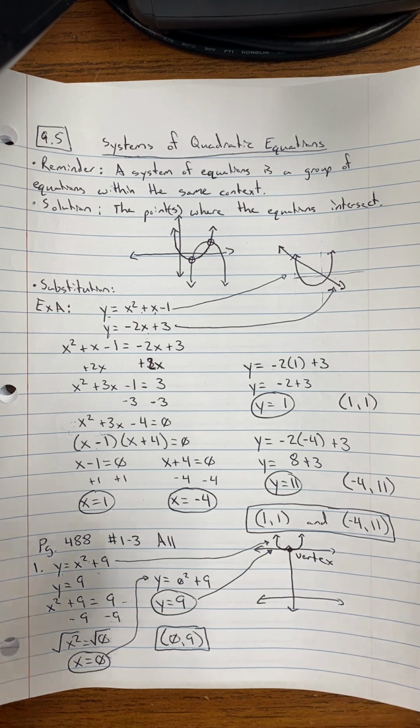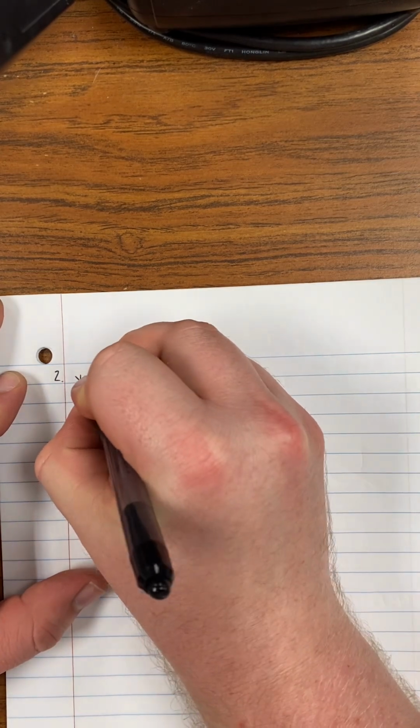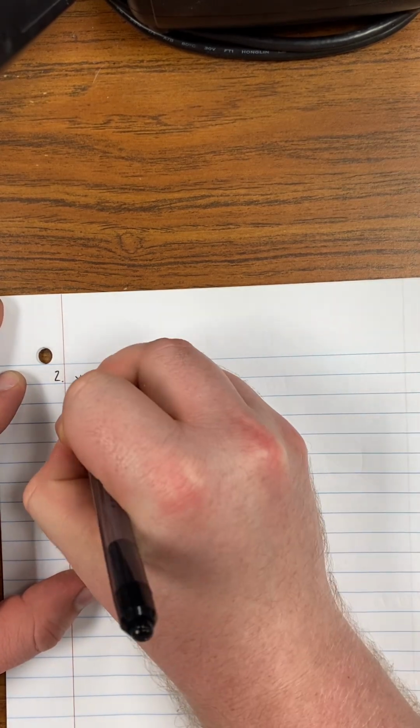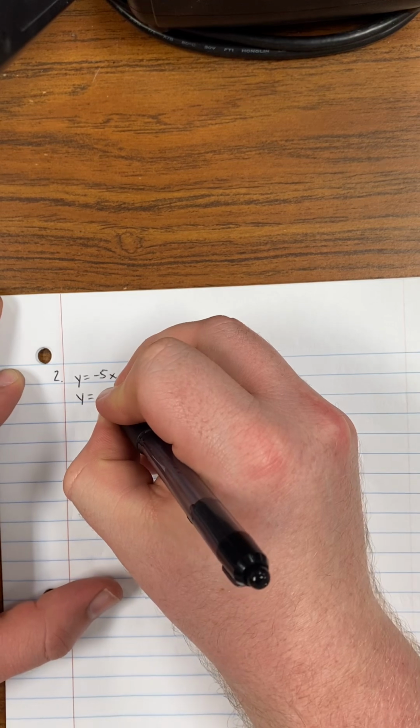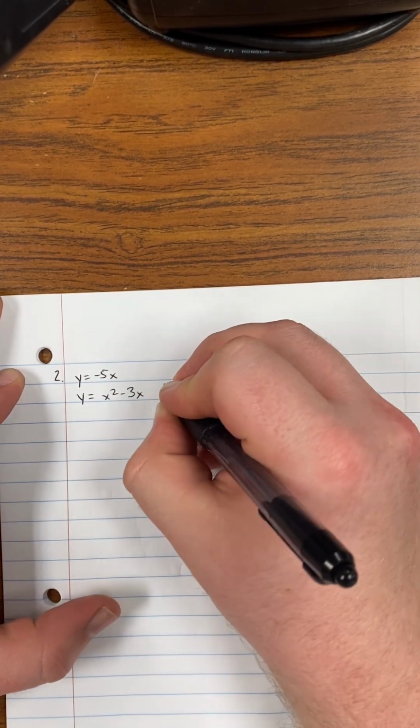Okay, so let's move forward to number 2 and 3, and we're going to work on this all the way through together. So number 2, y equals negative 5x, y equals x squared minus 3x minus 3.